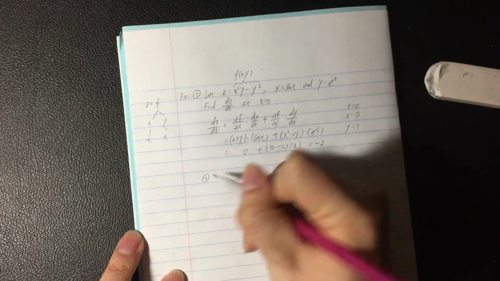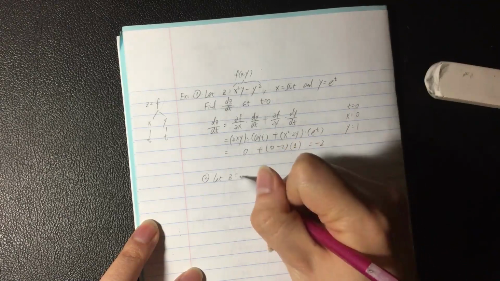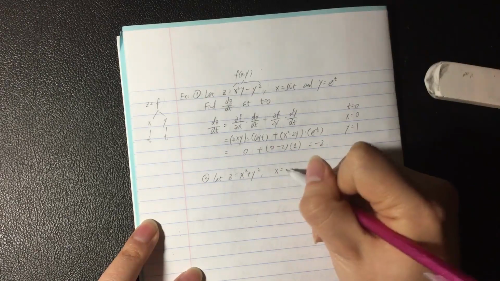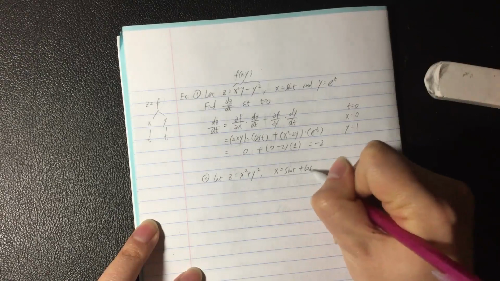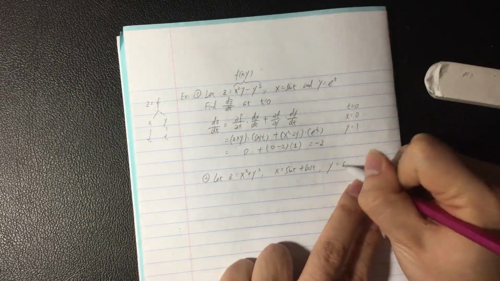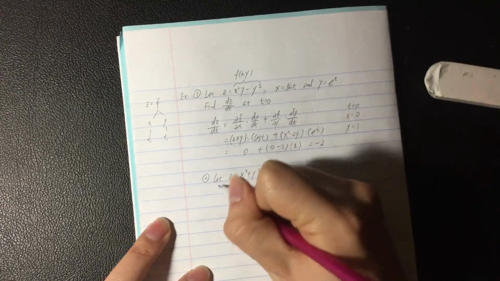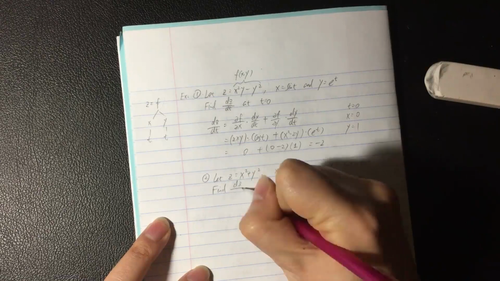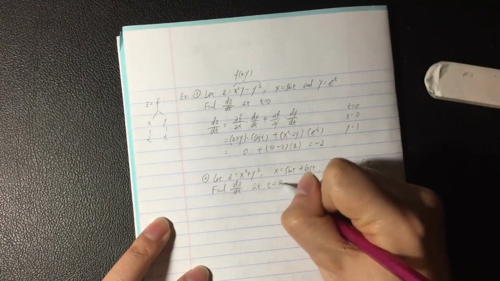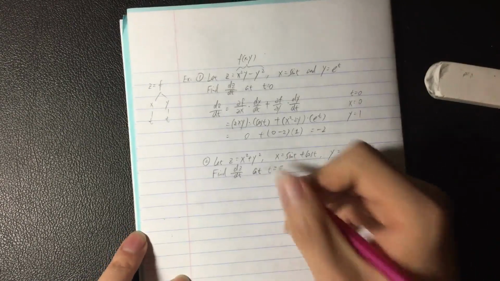Next example. Let z equal x squared plus y squared, x equal to sine t plus cosine t, y equal to sine t minus cosine t. Find dz over dt at t equal to pi.